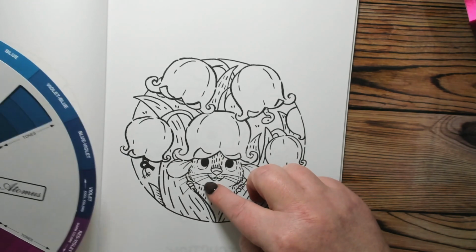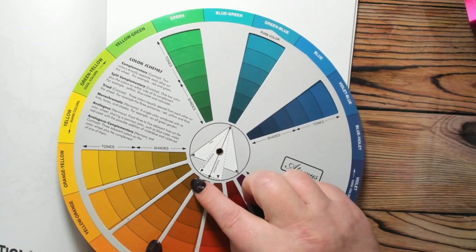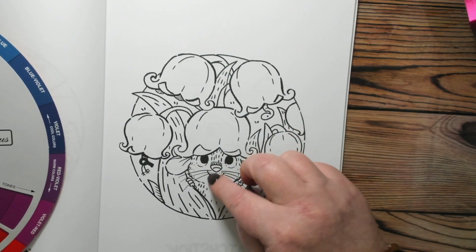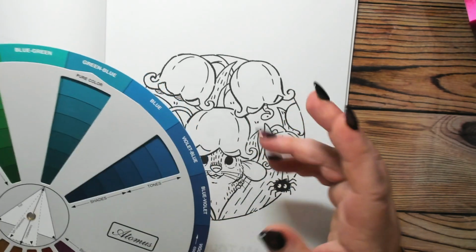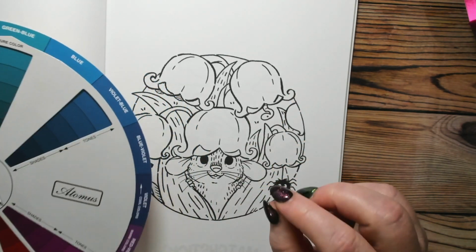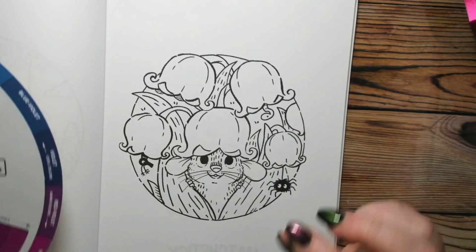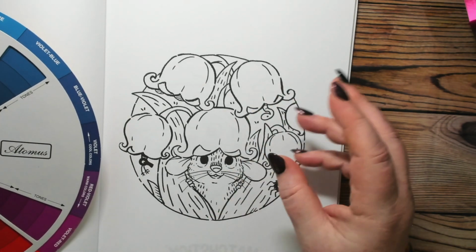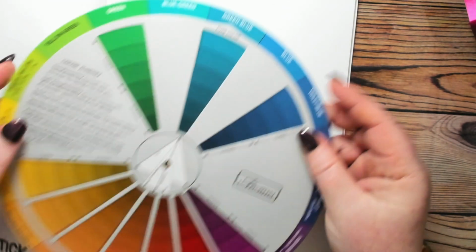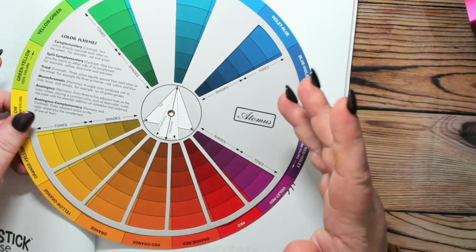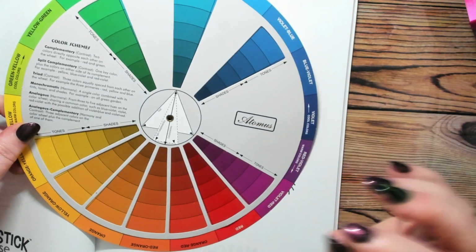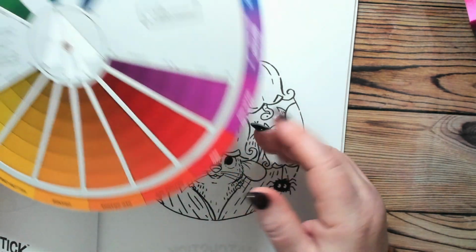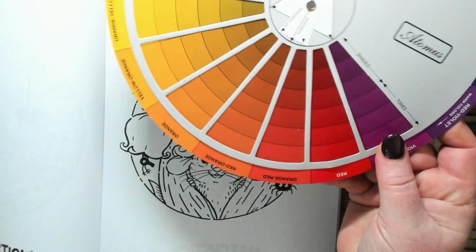So if she wasn't gray, I would end up going with a brown tone. But I know that she is gray, so I'm going to go with a gray tone. However, I can make that a warm gray and make her pop out just a little bit more and be more cohesive in the scheme of the colors. So you can do that. You can definitely use your color wheel to help you understand where your complementary color is to the dominant color in your page.